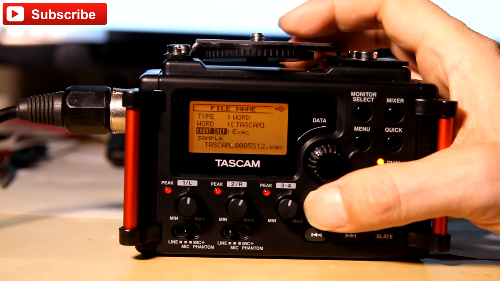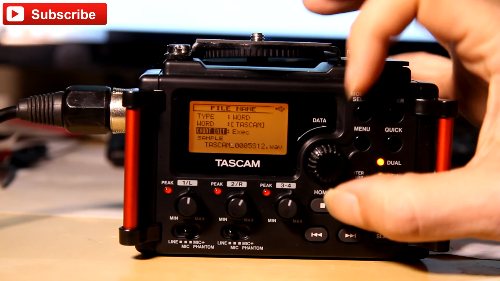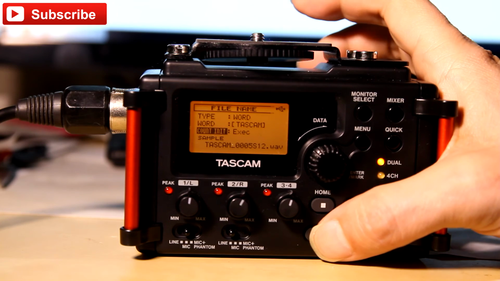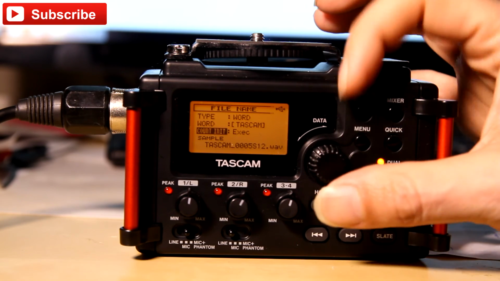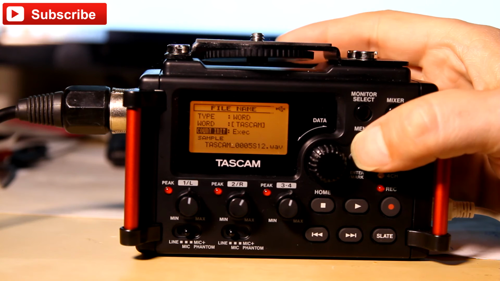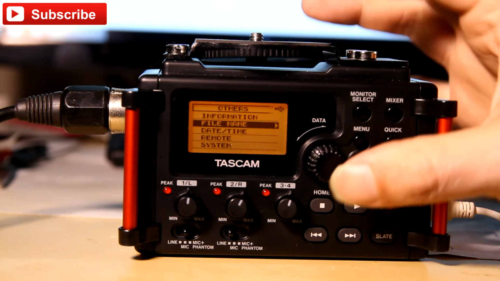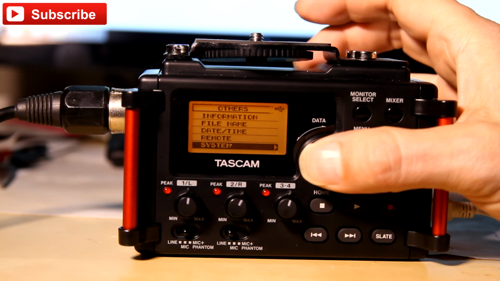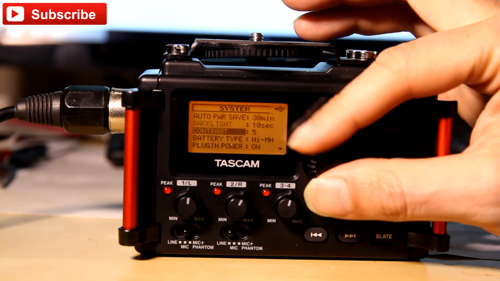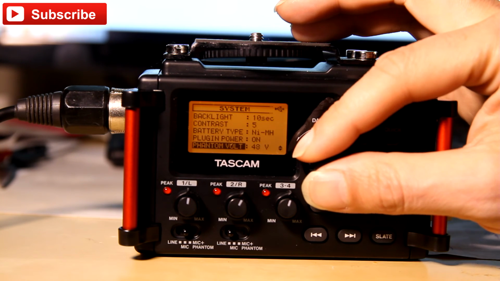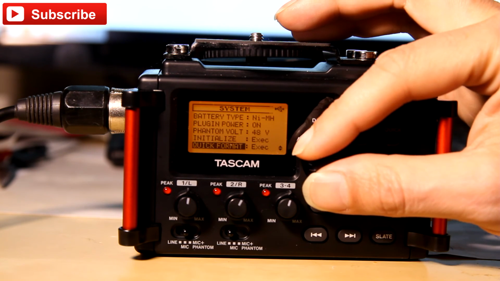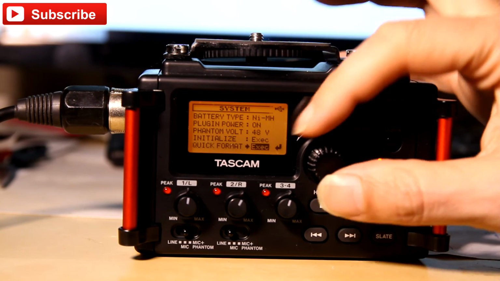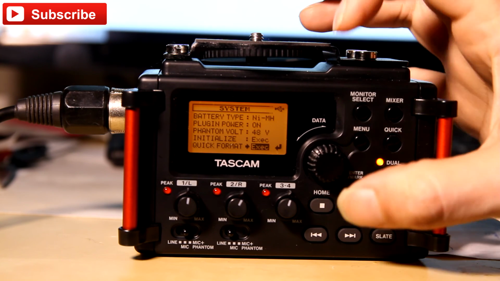If you go here to count inits, when it says exec, it's always executing. Very interesting, when you, for example, go here to system, and when you want to go to quick format, if you decide here to exec, then it will quick format.